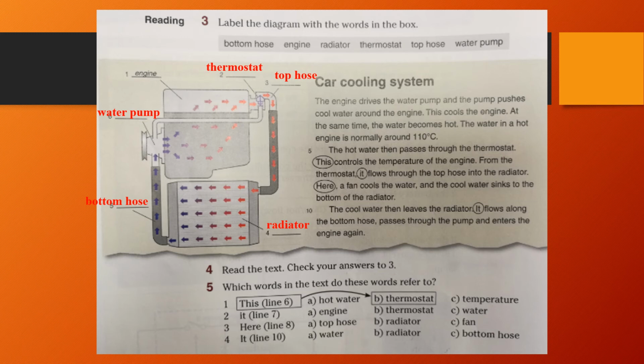From the thermostat, it flows through the top hose into the radiator. Here, a fan cools the water, and the cool water sinks to the bottom of the radiator. The cool water then leaves the radiator. It flows along the bottom hose, passes through the pump, and enters the engine again. Okay, so from this we understand that our answers were correct.